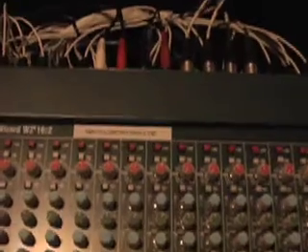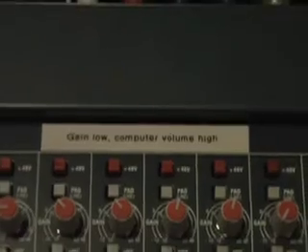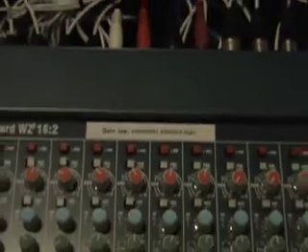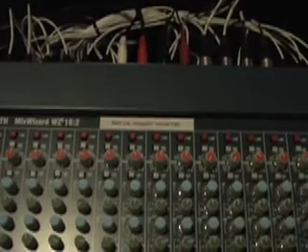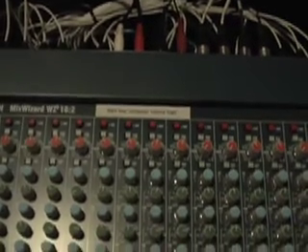When that is all the way up, then this gain is at the correct setting. As you can see here, we have it labeled gain low, computer volume high. And that's what that means. It means that the computer volume should be at the maximum, and that way we keep the gain as low as possible to avoid having noise that we don't need.